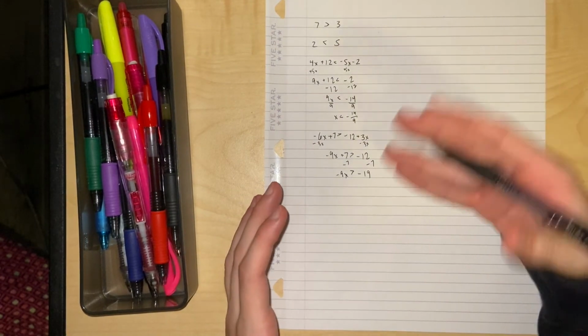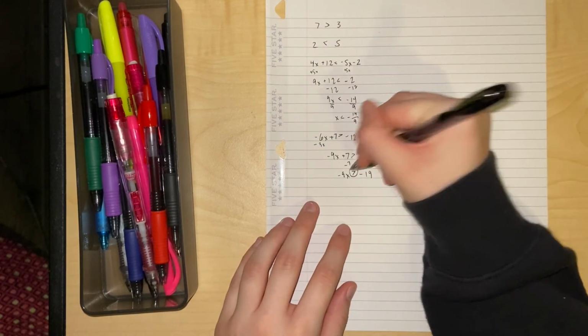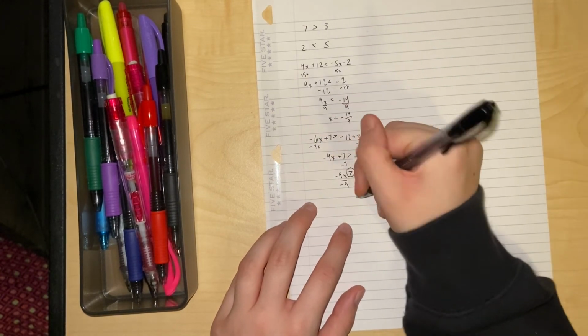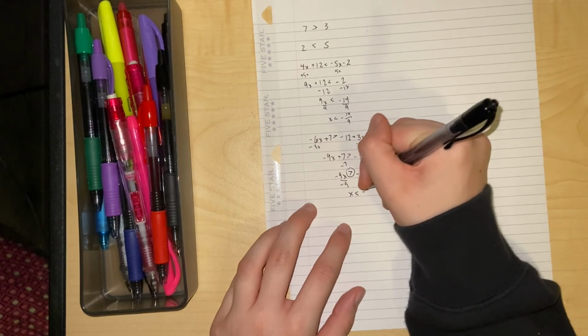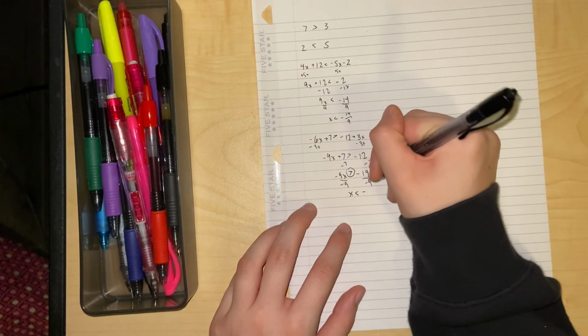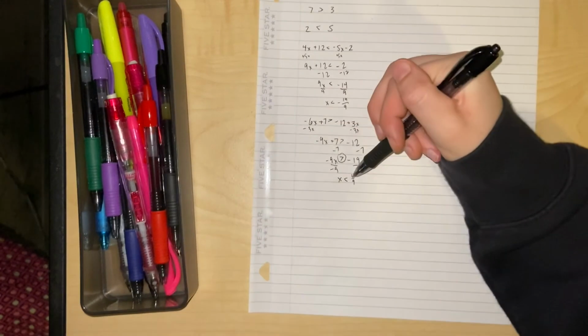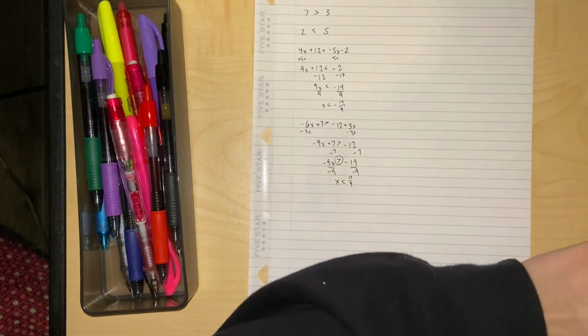In a normal equation, we can just do this normally. But with inequalities, we're actually going to have to flip this symbol in the middle. So divide by negative 9 on both sides, and it'll have to be x is less than, oh sorry, not even negative, because the negatives cancel out when you divide, 19 over 9. You have to remember to flip the symbol whenever you divide by a negative because it flips the inequality.